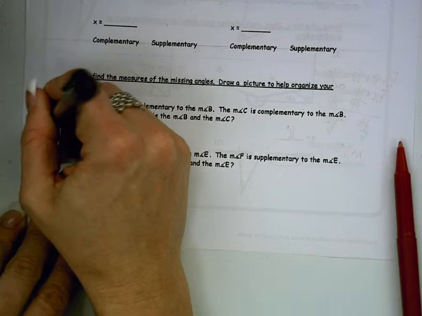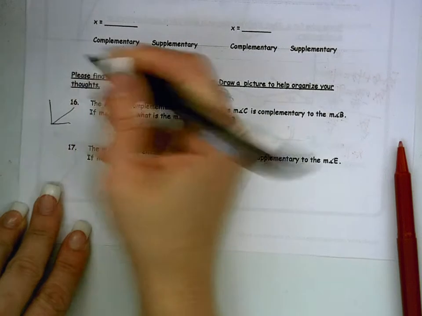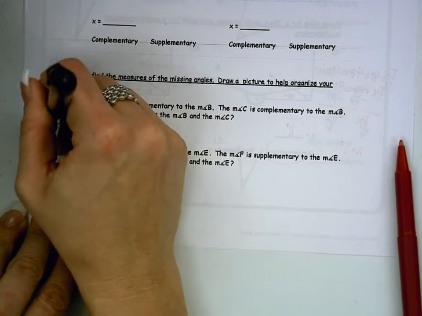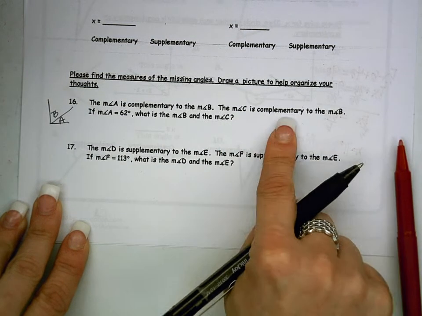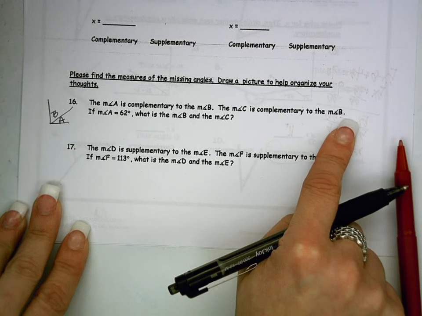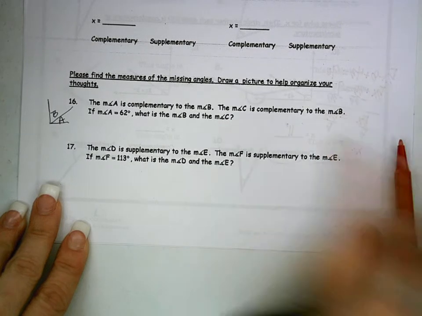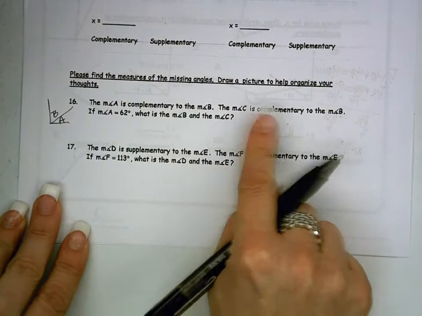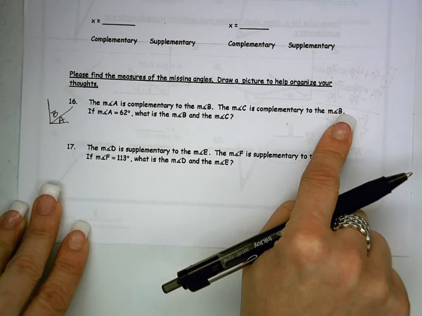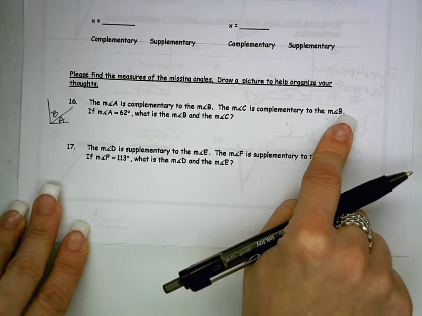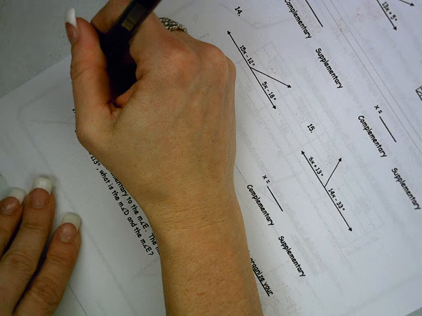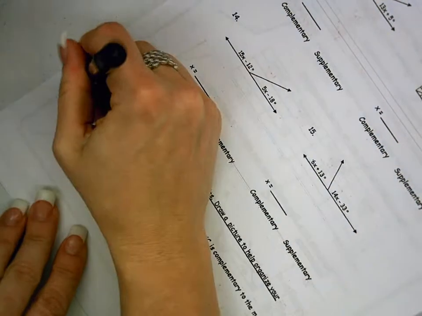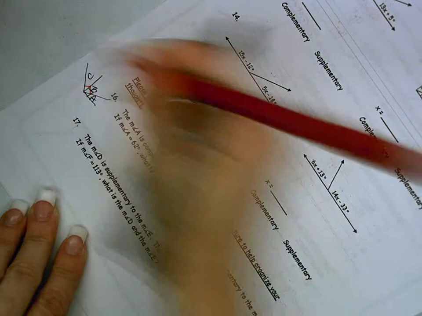If we draw a picture, it doesn't have to be perfect, we know A and B equal 90. The measure of angle C is complementary to the measure of angle B. How would I draw that? Pretty much the same. C is complementary to B, so B and C are not the same, but what do they equal? 90. If you turn it sideways like this, this one also equals 90.